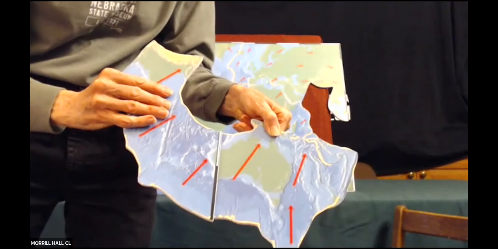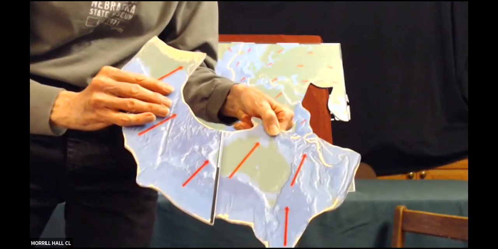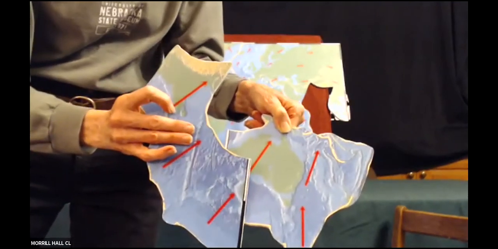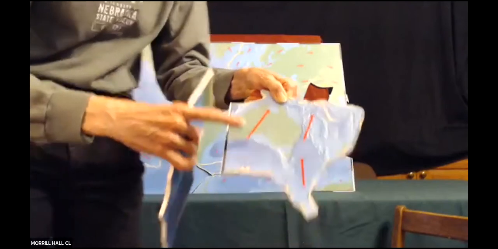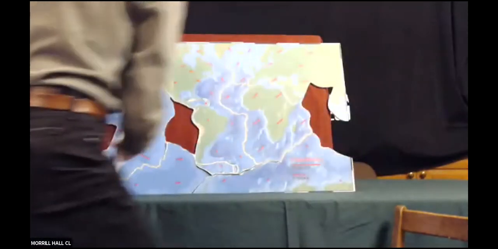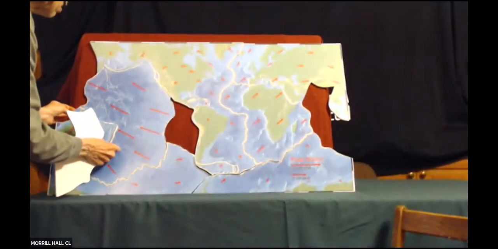But because we have a 2-dimensional map and not a globe, I had to split these pieces, and one's going to go on one side of the map and the other's on the other. Here is India, and here is Australia. So let's get Australia in. Whoops, Australia's on this one here. And then India is next to it.